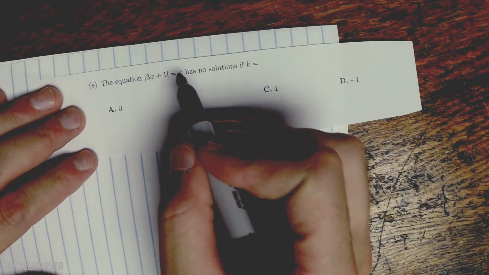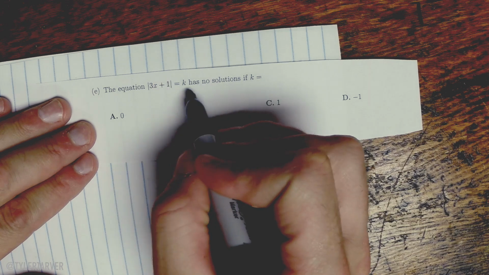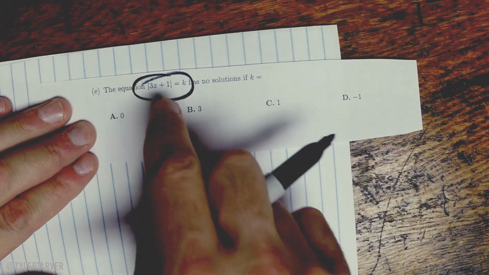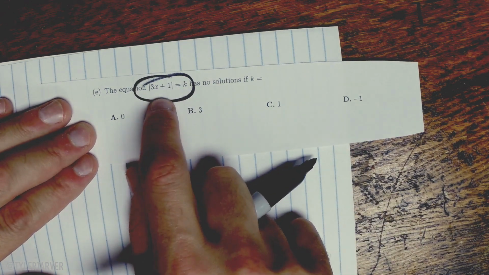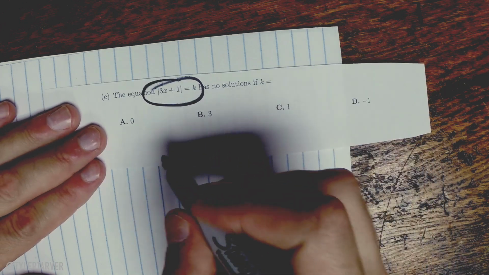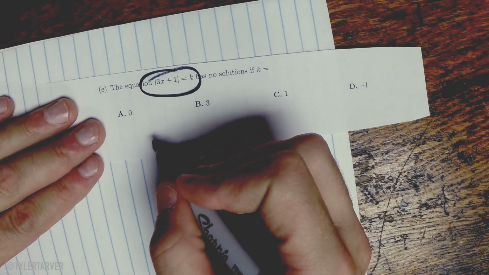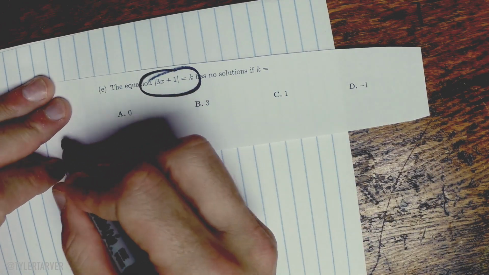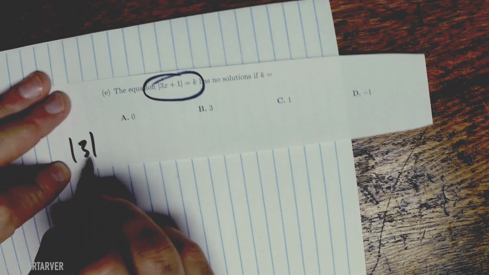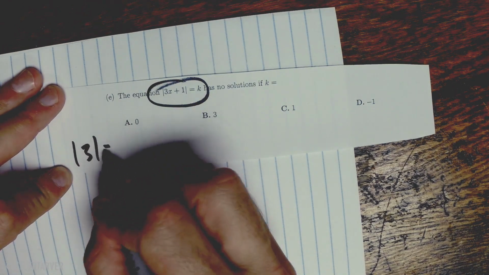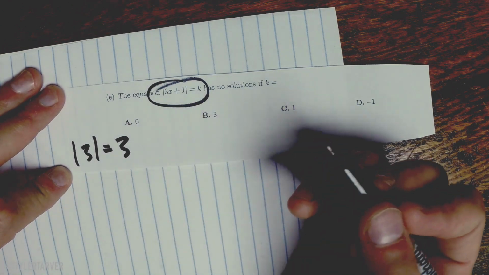Okay, so we've got our equation. It's 3x plus 1 in absolute values. Now, the kicker here is the absolute values. If you know anything about absolute values, you know that absolute values can kill some negatives. So if something is in the absolute values, it does nothing to a positive. It just becomes just like a regular 3.